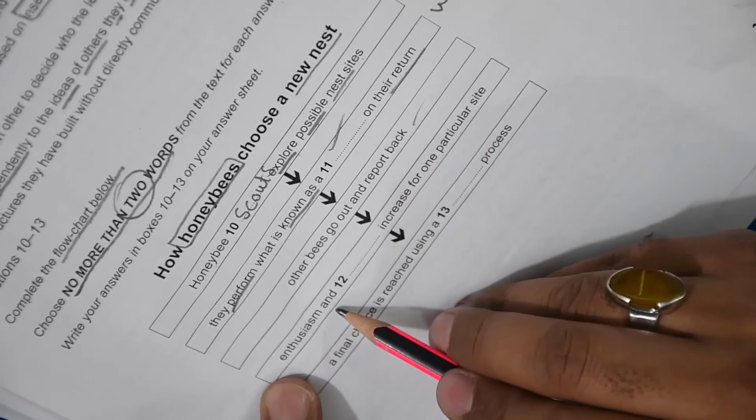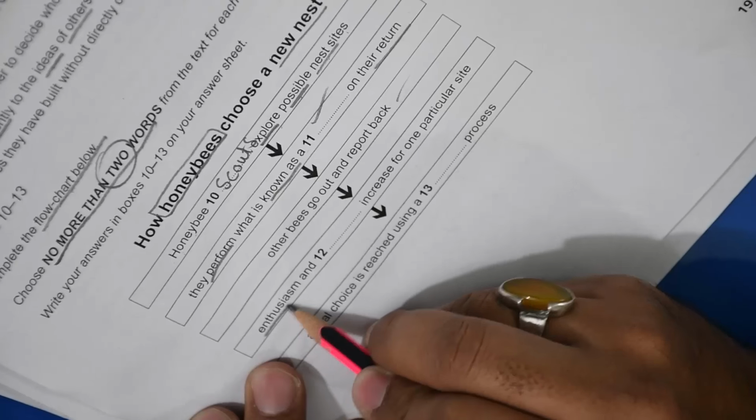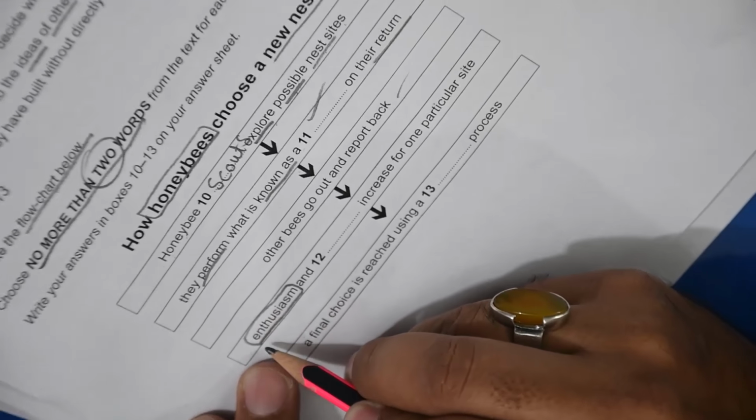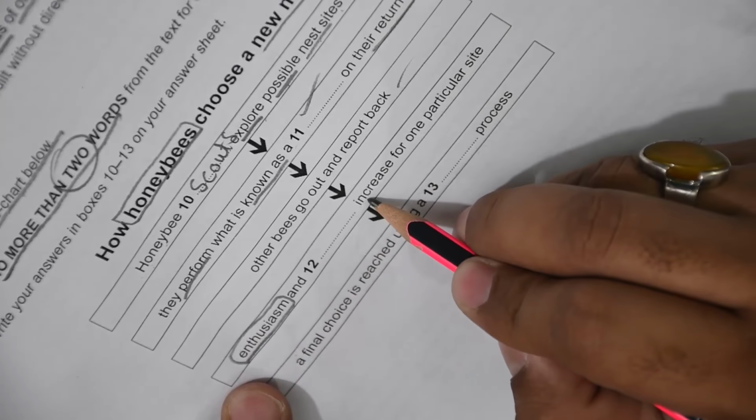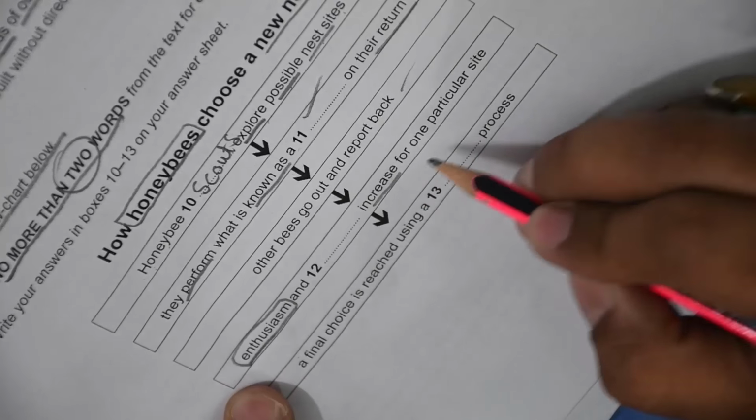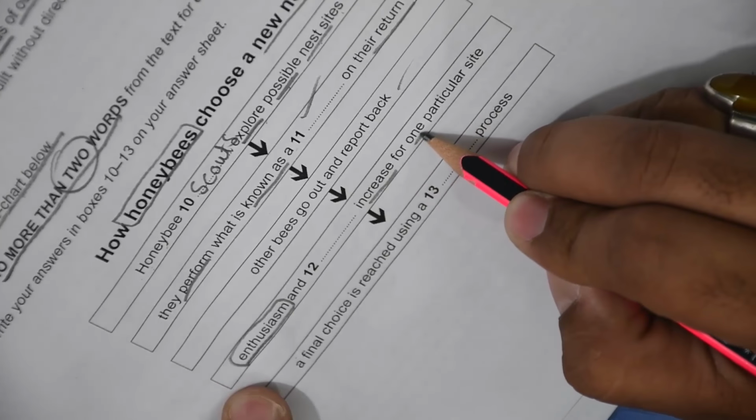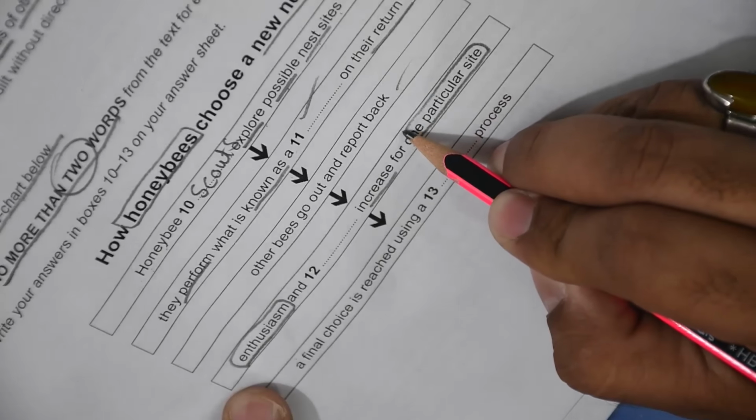Okay, enthusiasm and dash, two things. Now for enthusiasm there must be another word, and dash increase. For increase there will be another word for one particular site. Now there are going to be synonymous phrases. That's what we need to find out. We just need to read on.